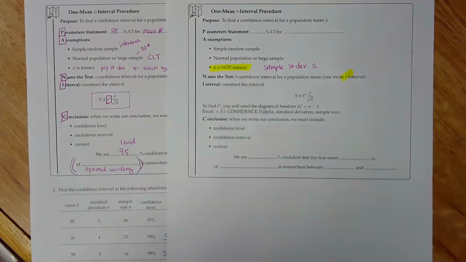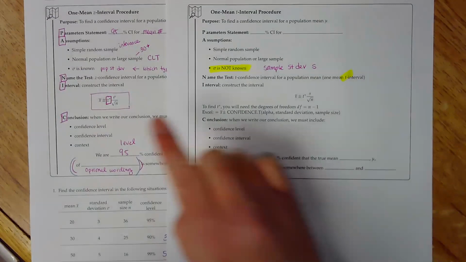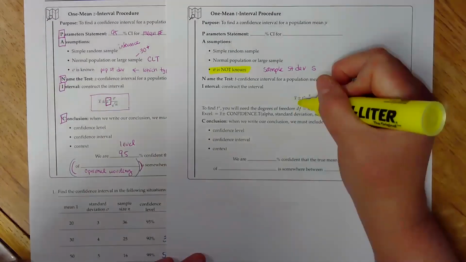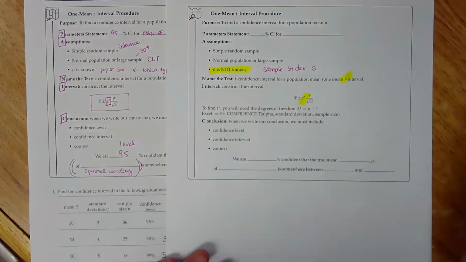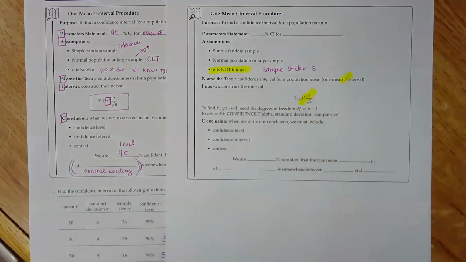The I is the actual construction of the interval. Here we have x bar plus or minus z star. Here we have x bar plus or minus t star. So that number for t star is going to be a little bit different, and then we're going to use s instead of sigma. So those two are going to change, and I have that set up in an Excel spreadsheet for you.